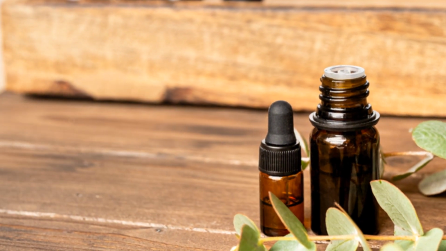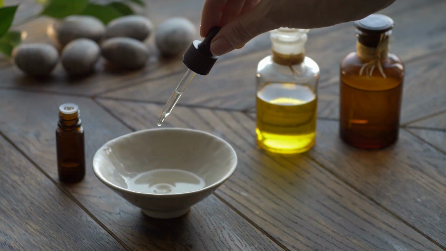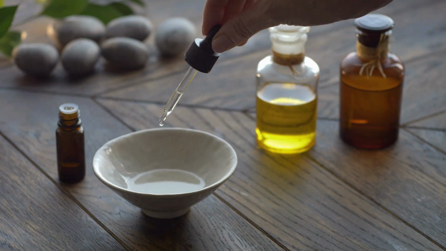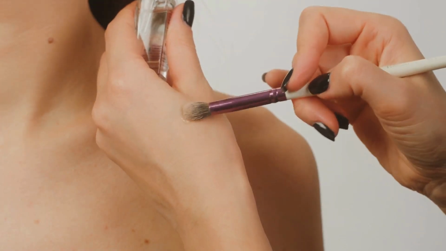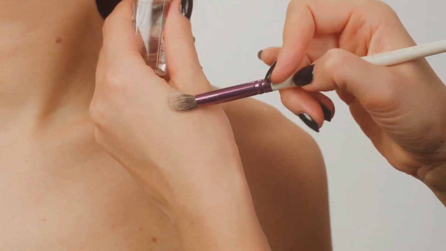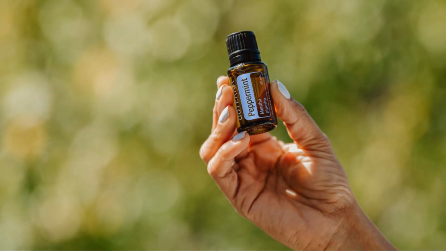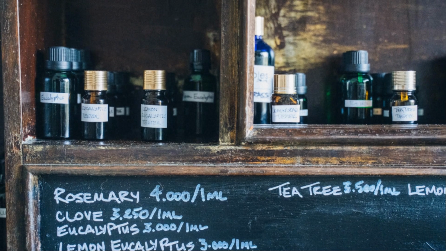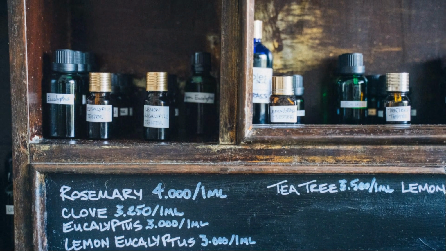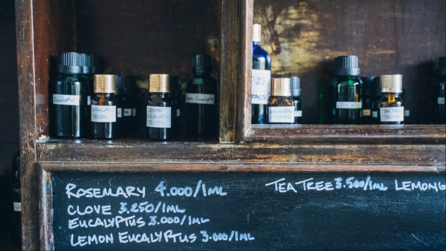General safety guidelines: always dilute essential oils before applying to the skin. Perform a patch test before using a new oil. Keep oils away from eyes, ears, and mucous membranes. Store oils in a cool, dark place out of reach of children and pets.